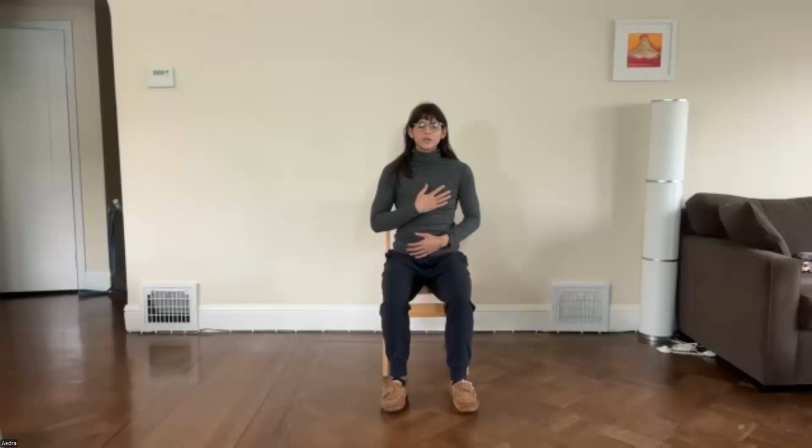And then continue to focus on the breath, but allow your hands to rest on your lap. For the next few moments, just sensing, paying attention to the breath without the use of the hands.